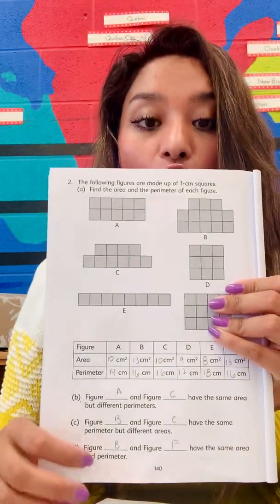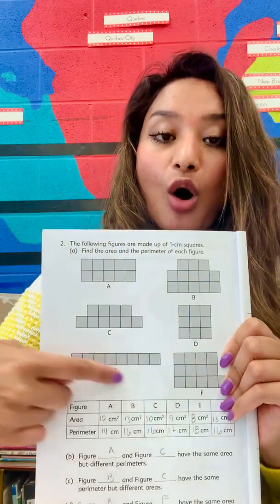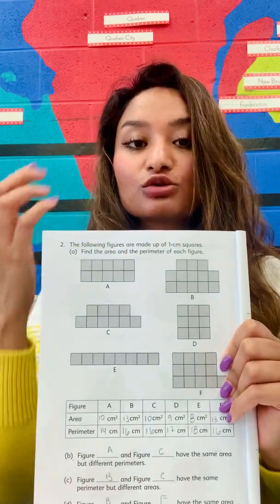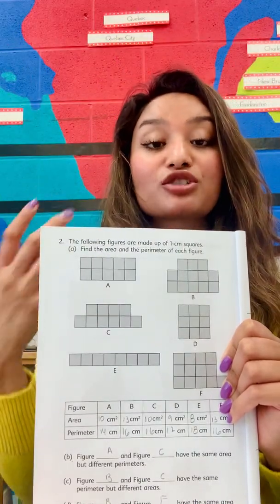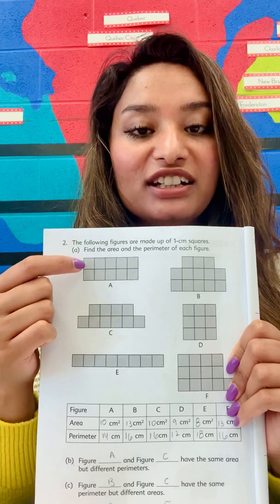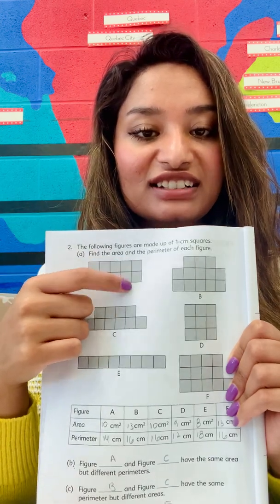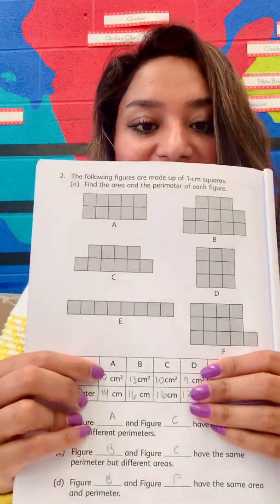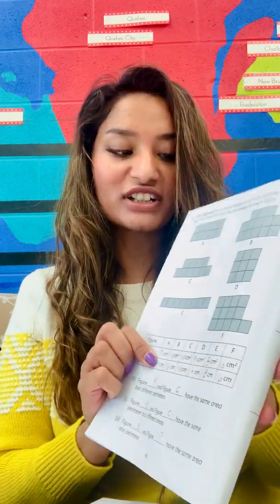The next page is page 140. All you have to do is, perimeter is basically adding up all the sides or counting all the sides to see what's the measurement of a space. So you're going to go ahead and count it. So 1, 2, 3, 4, 5, 6, 7, 8, 9, 10. So the figure A area is 10 centimeters and your perimeter is 14.